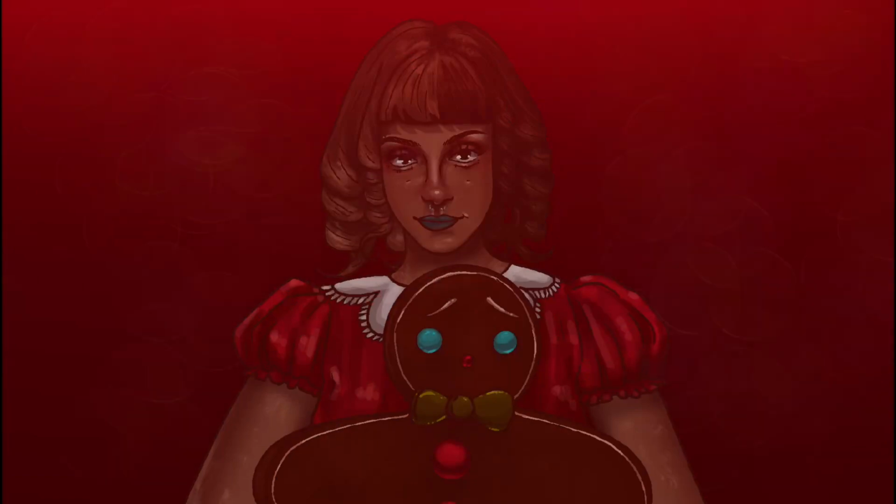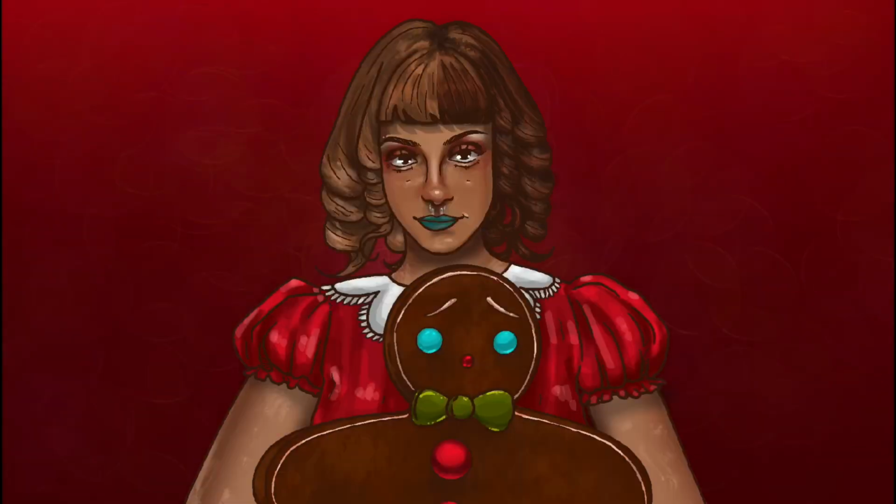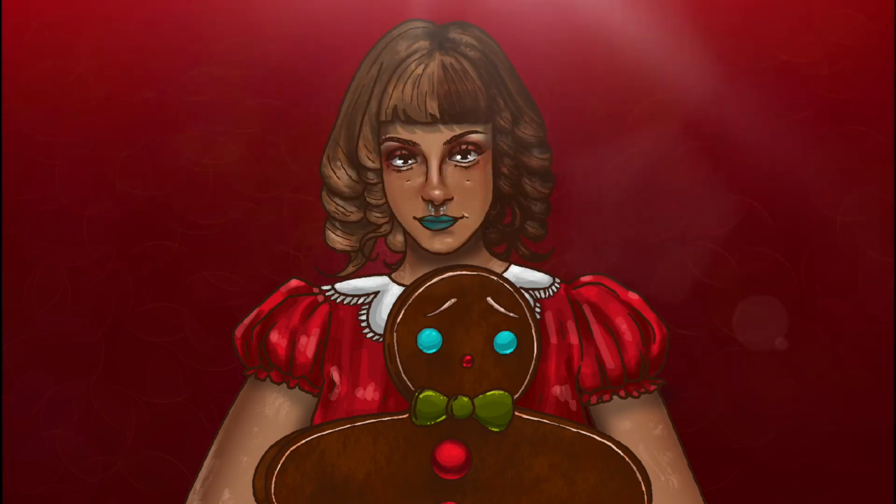And right now I'm adding a light source that I actually end up not keeping. It just didn't make sense considering she's in a dark room. And right now what I'm doing is I'm taking the mouth and I'm duplicating it and warping it to look like it is moving. And that's all I do.